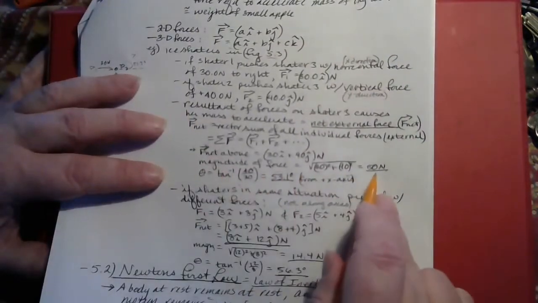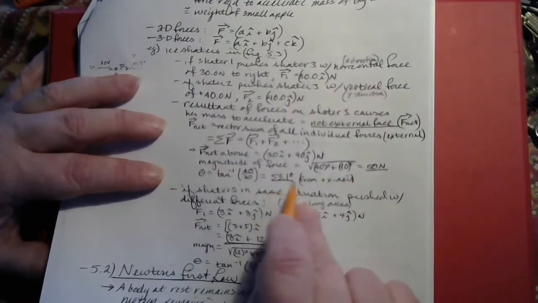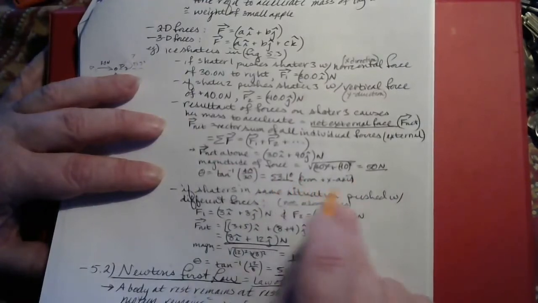Or in terms of the magnitude, the magnitude of the resultant force was 50 newtons at an angle of 53.1 degrees from the x-axis. What we would need is a force of 50 newtons at that same angle, but pointing in the opposite direction.